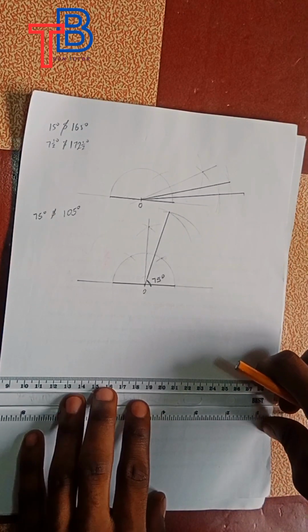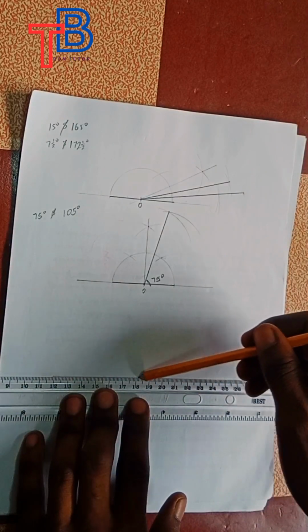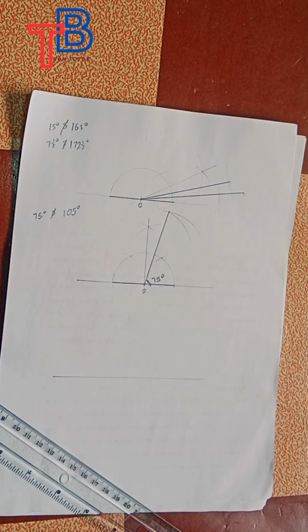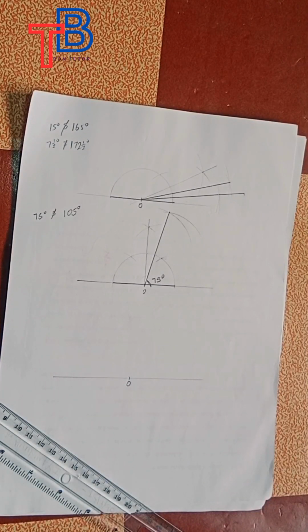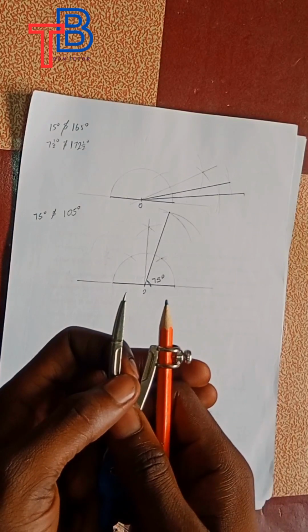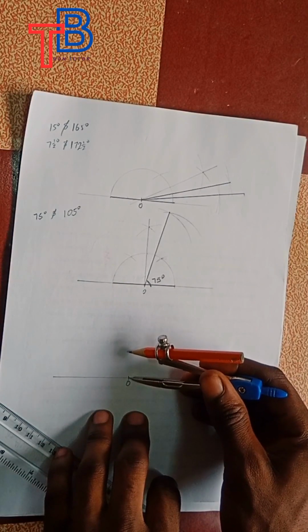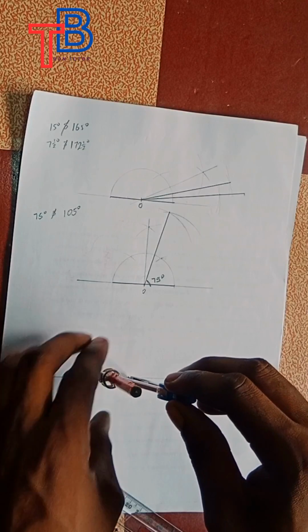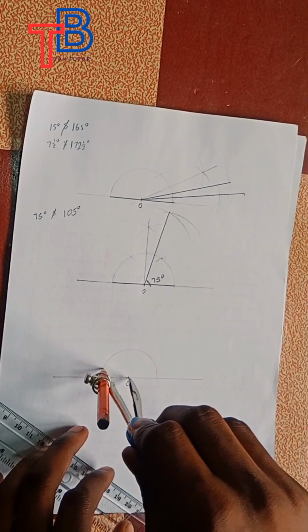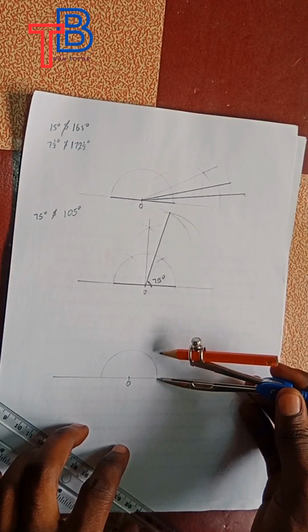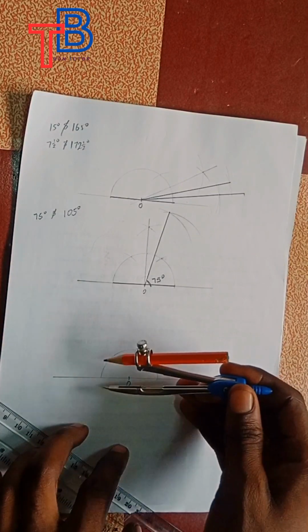The straight line that I draw, I'll mark a point there, call the point O. Open my compass to any reasonable radius and stand on that point. On that point, I'll make an arc. For us to get 45-degree, we need to construct 90-degree first.